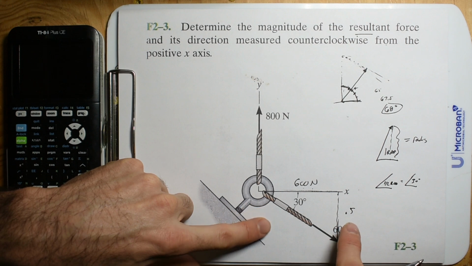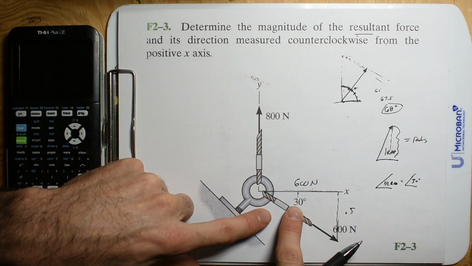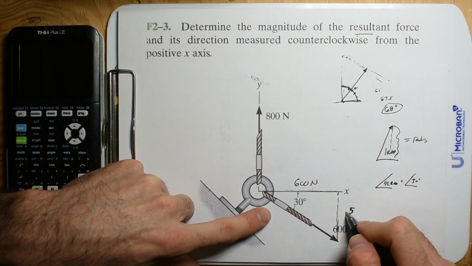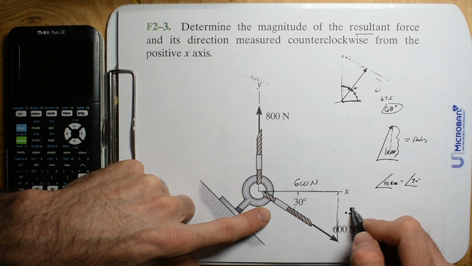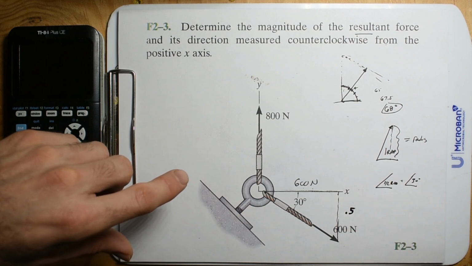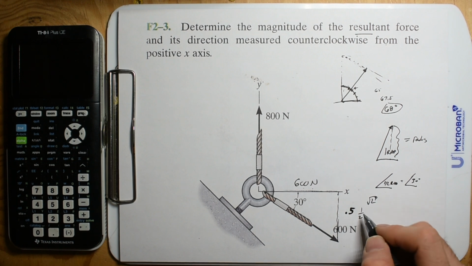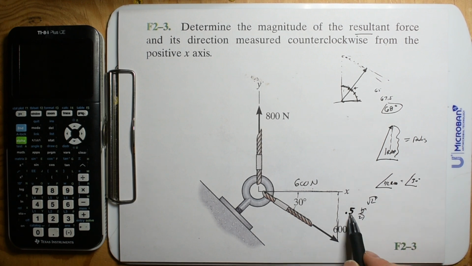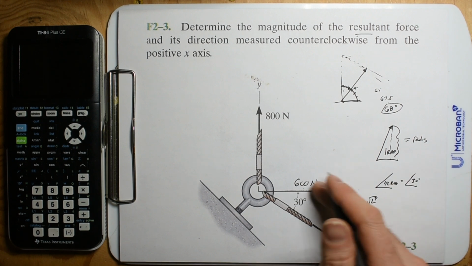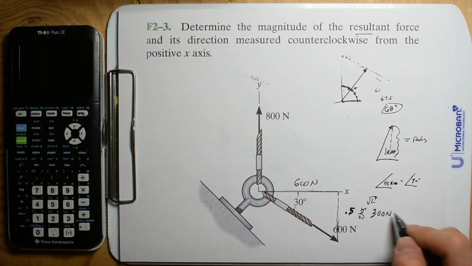But I don't know anyone that wouldn't know that sine 30 is 0.5. It's like the only one that actually has a, what do you call it? Just a non-square root. Well, what's a number that goes on forever? Square root 2 goes on forever. But 1/2, that's a number. So anyway, that's the only one that's actually, quote unquote, a number. So this is going to be 300 newtons.